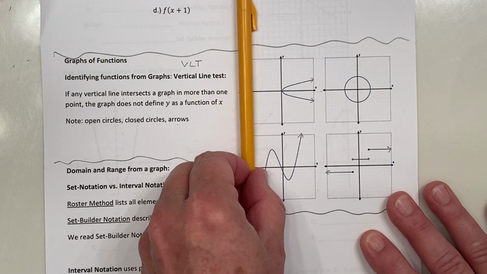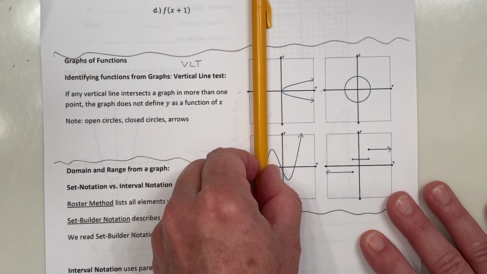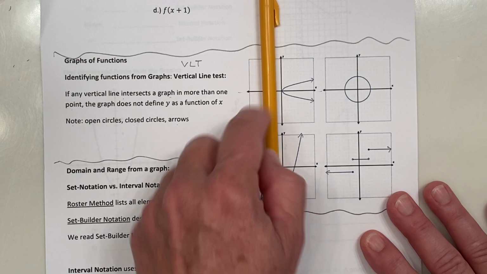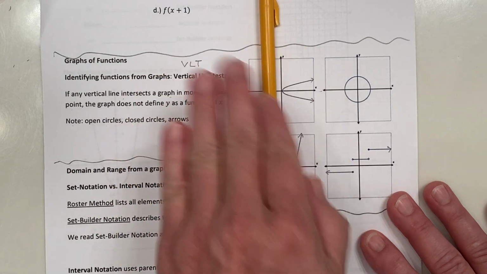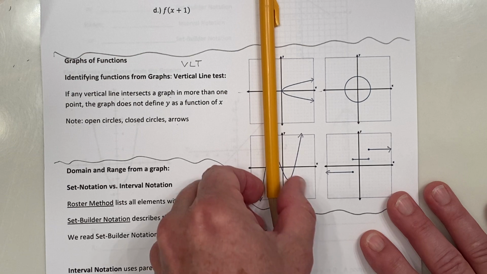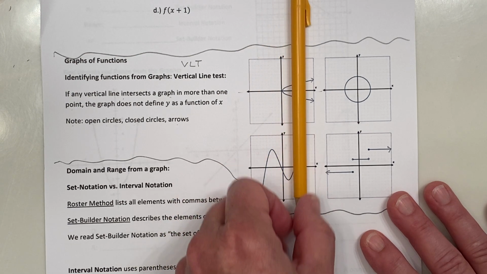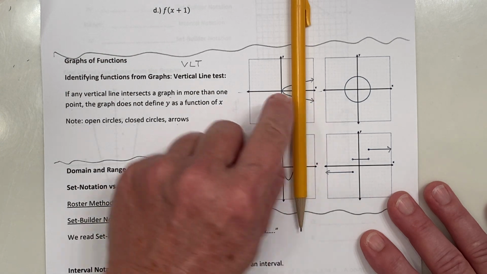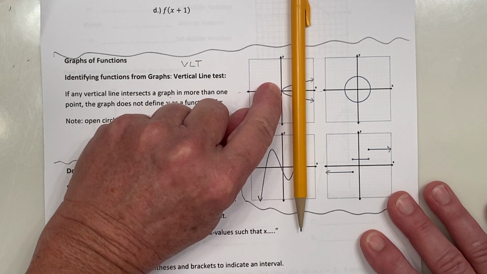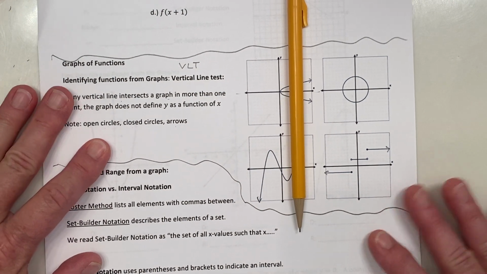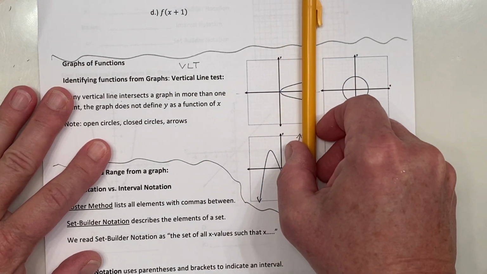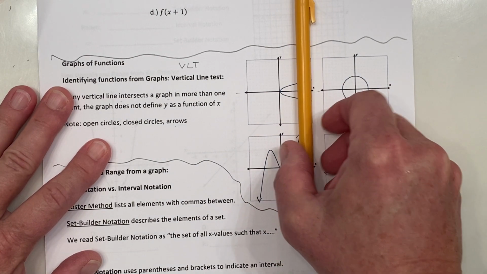And as I move my vertical line or my pencil to the right, okay, there's no part of the graph right here yet. So I'm not even in this question until I start intersecting the graph. Okay, notice that in all places on the graph except for at x equals 0, your toothpick or your pencil, okay, when lined up vertically, it would have an intersection of 2 points.